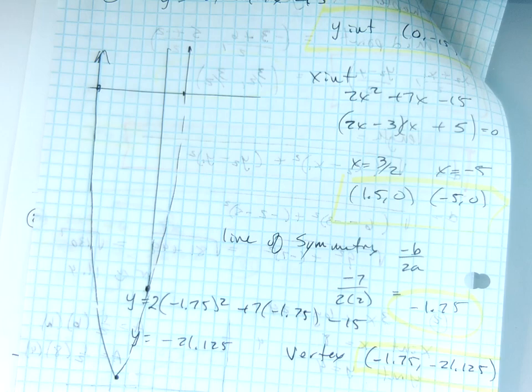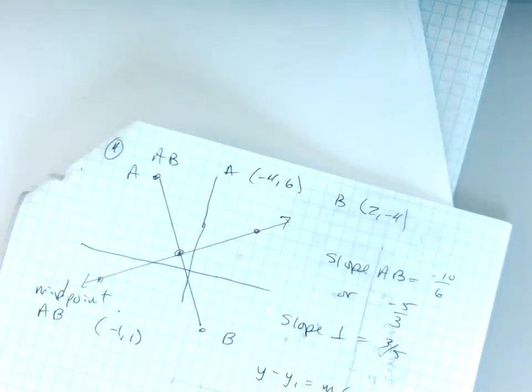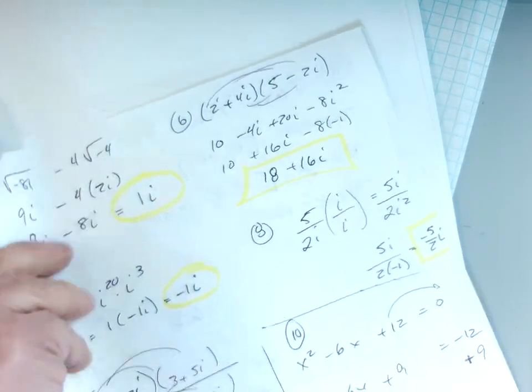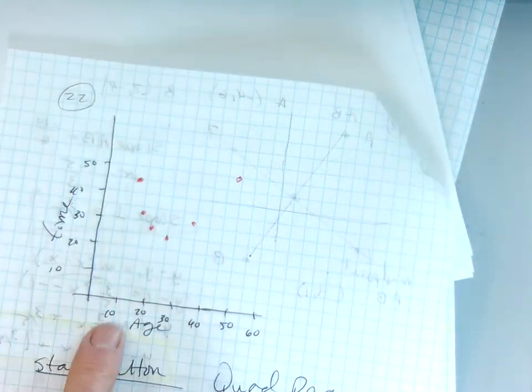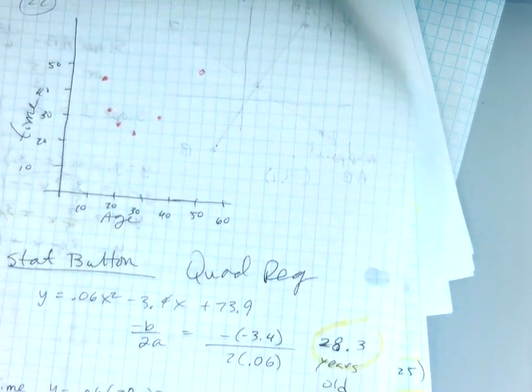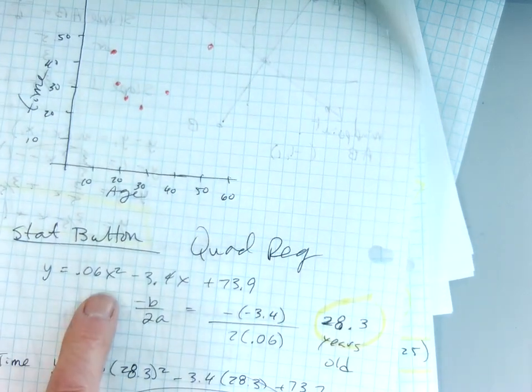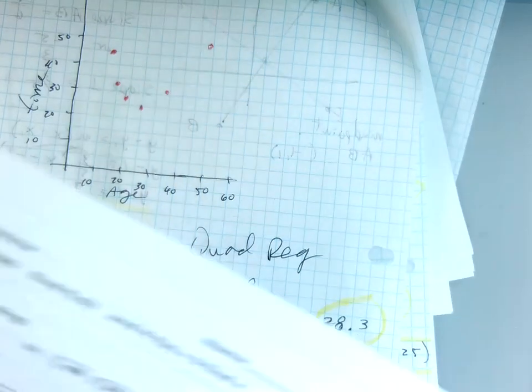And then finally, on 22, you have to do it with the calculator and the stat button, okay? So you can find that. There it is. So I did my scatter plot, age and time, and I went by 5s, and it looks like it could be a parabola. So I put it all into my calculator under statistics, and I hit my quadratic button, and I wound up with these values here. I wonder if I still have it on my calculator.